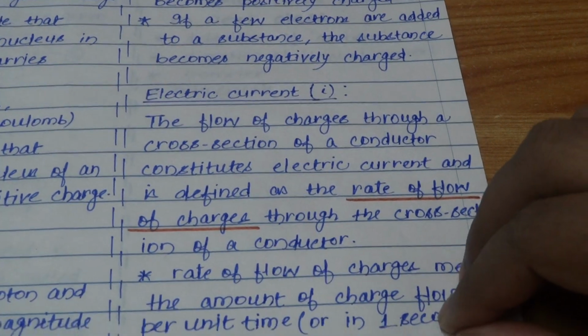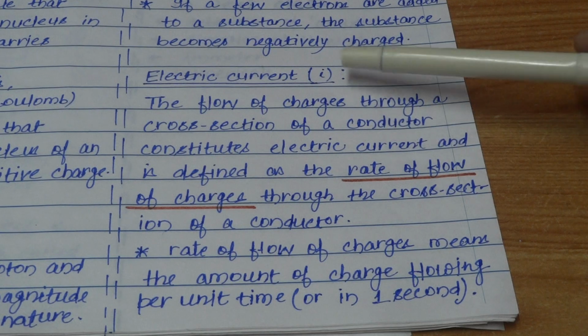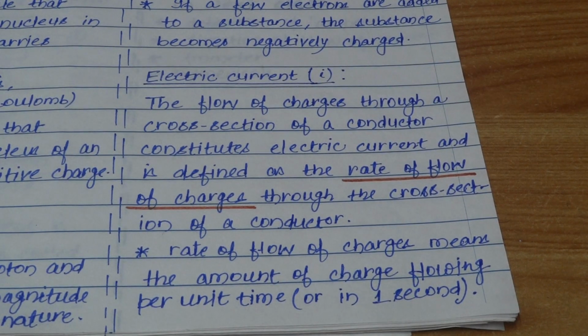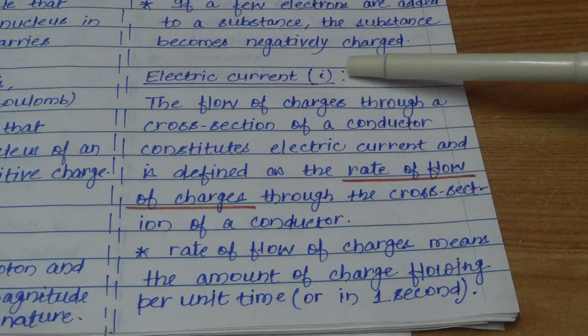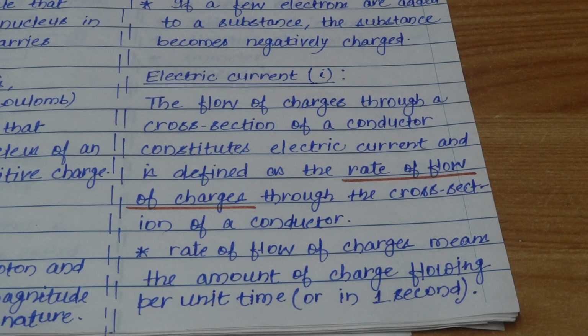Now, the first topic of this chapter is electric current. Electric current is denoted by I. This I may be small, may be capital. Here I have used small i to represent electric current. Now, what is electric current? When do we say that electric current is flowing through a conductor, and how is it measured? What is the formula for the measurement of electric current?